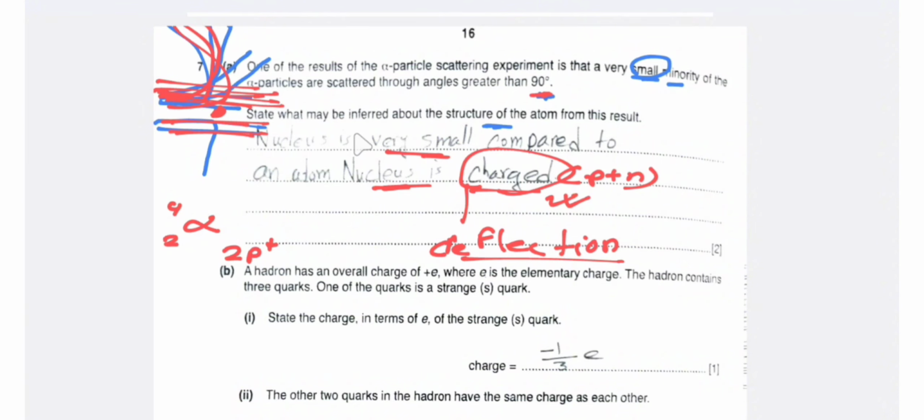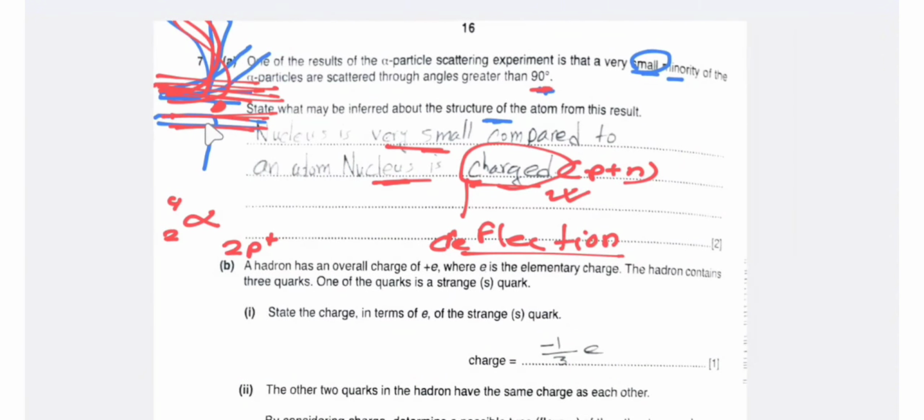The rest pass straight through since the nucleus is very small. So the nucleus is charged, therefore deflection occurs, and since the nucleus is small, less deflection occurs.